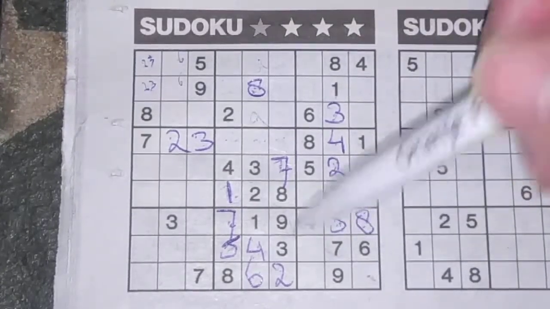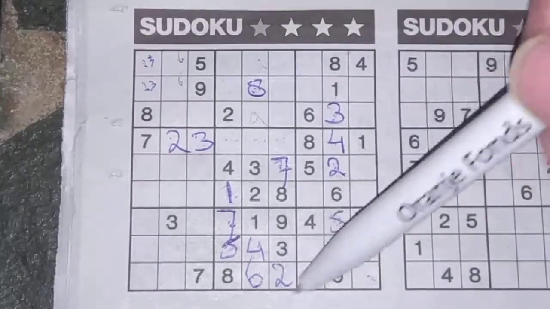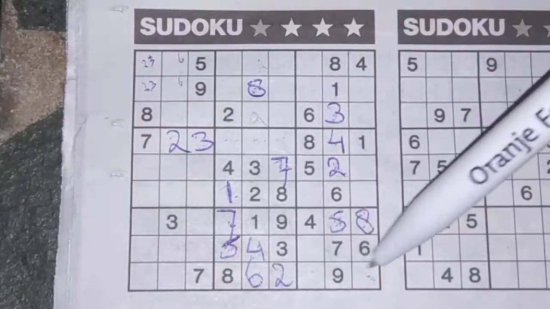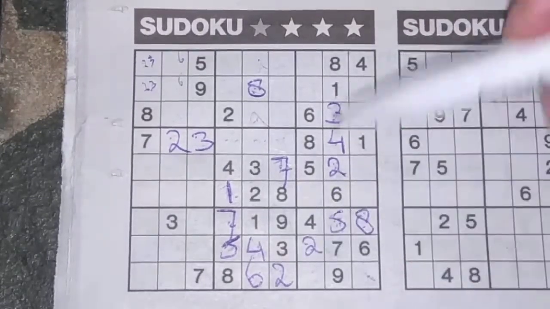In this big square, 3 missing numbers. One of the missing numbers is a 2. We have a 2 here. No 2 in these 2 boxes. 1 box left for the 2, it should be this one.